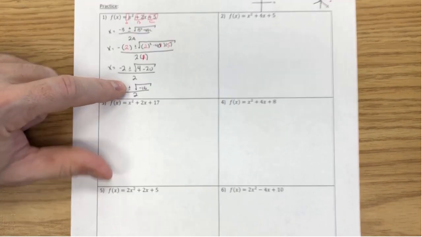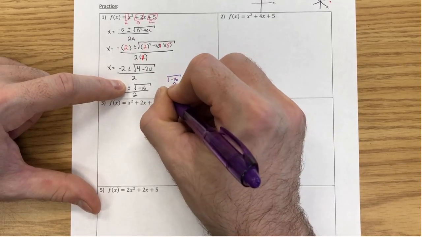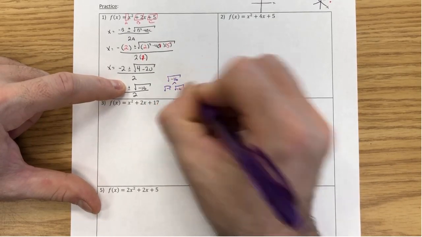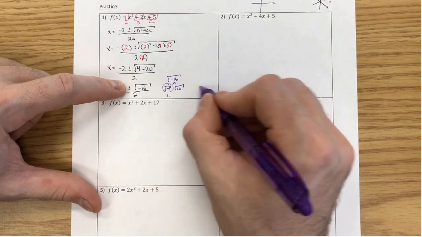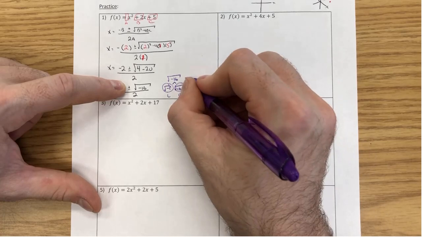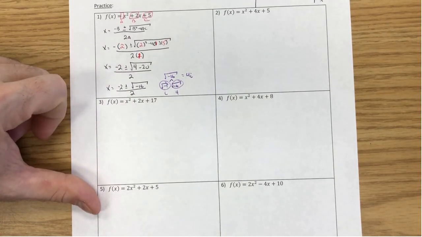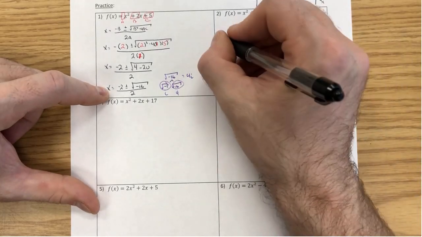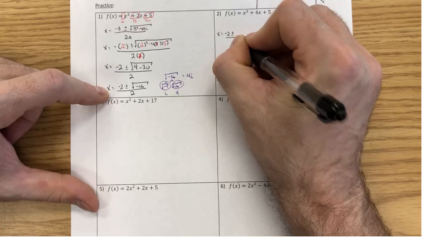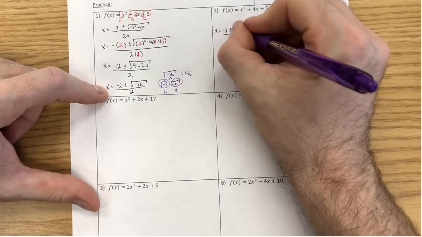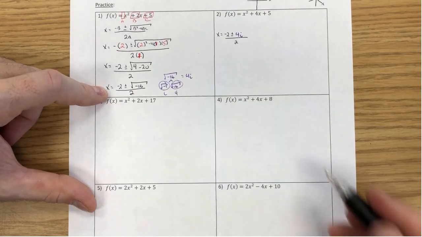And the problem that we run into right here is if the square root of negative 16 were only a negative 1 and a 16, we'd be able to do it. So the square root of negative 1 is i. The square root of 16 is 4, which means this is actually 4i. So we're going to rewrite this as x equals negative 2 plus or minus 4i all divided by 2.